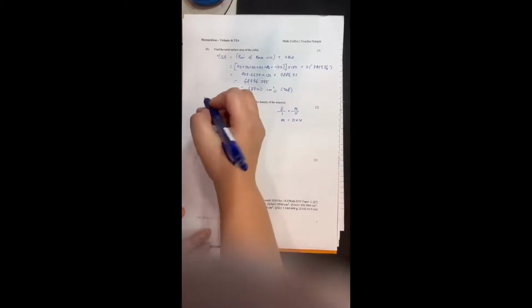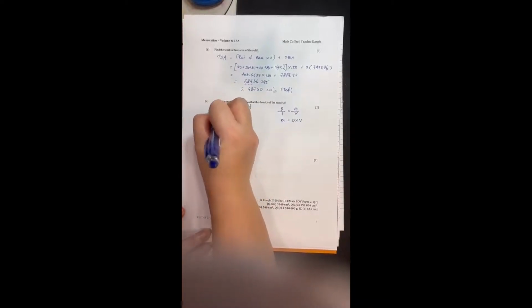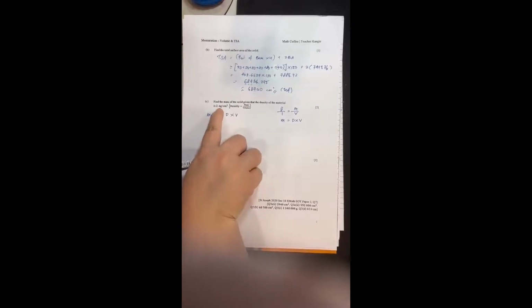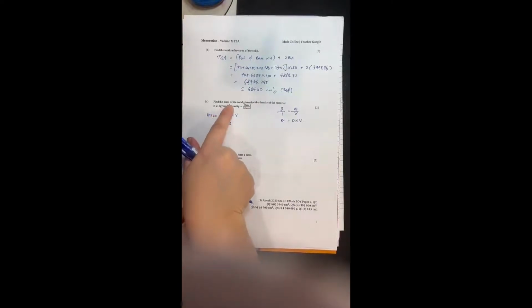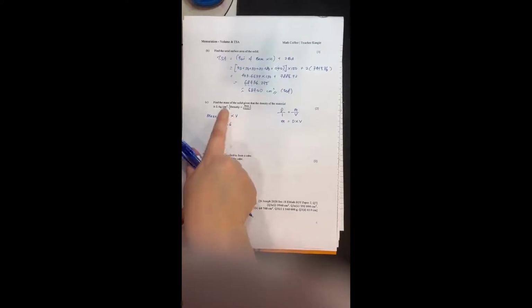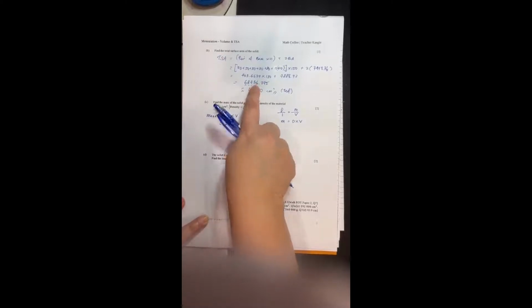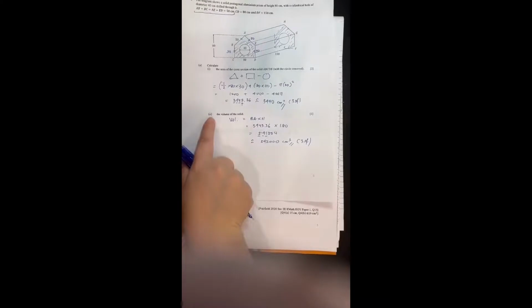Okay, so now I know I need to find my mass and I need to do density times volume. The density will be this 2.6. And one thing I need you to take note of is the unit. Gram per cm cube means that the volume I'm going to key in must be in cm cube. And be careful. Don't take this number. This is total surface area. The volume is actually the first part, second part here that we found.